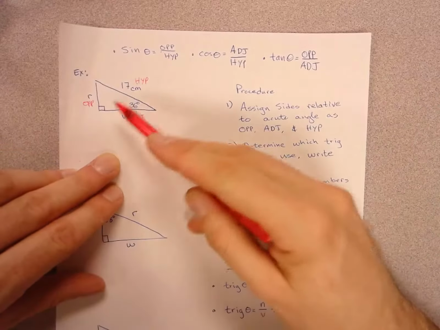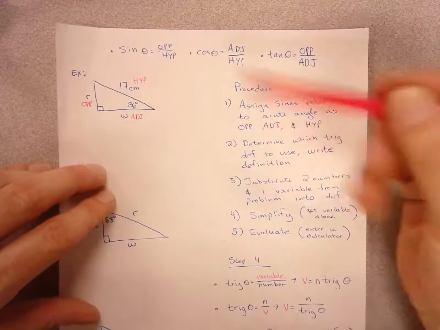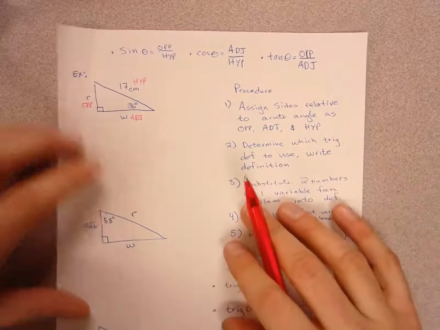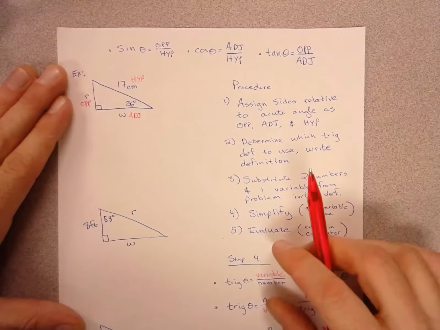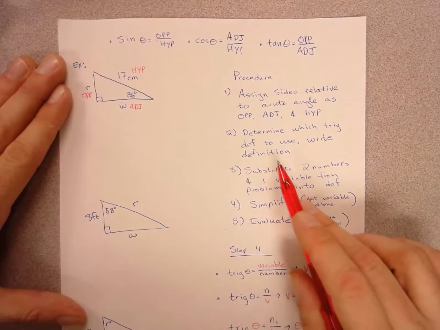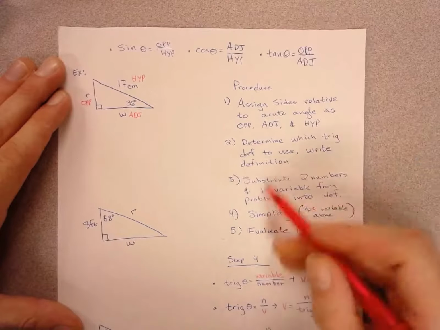So step one is literally just write on the picture itself. Hypotenuse, adjacent, opposite, but relative to the acute angle that you are going to use. I'm using 36. Okay. Next, we're going to determine which trig function to use, and we're going to write that definition down.